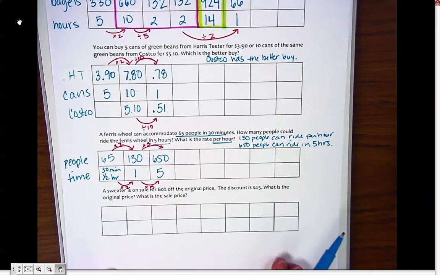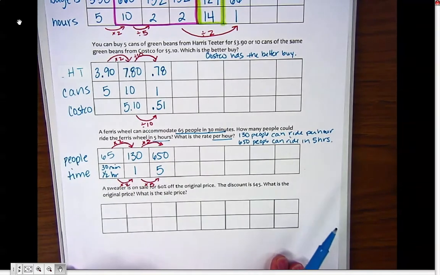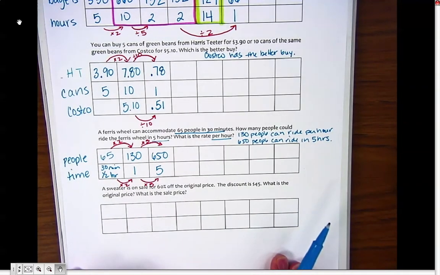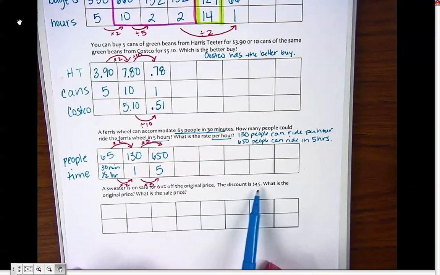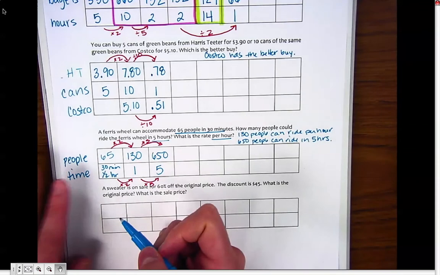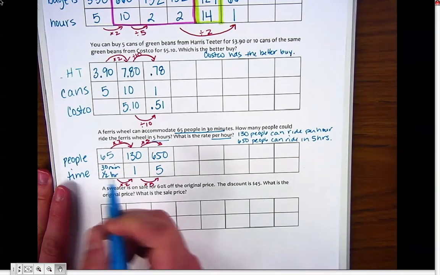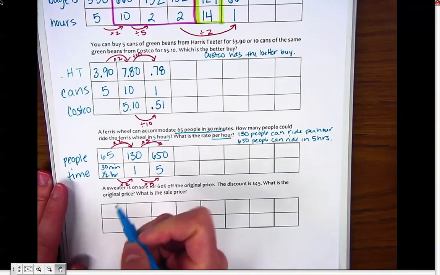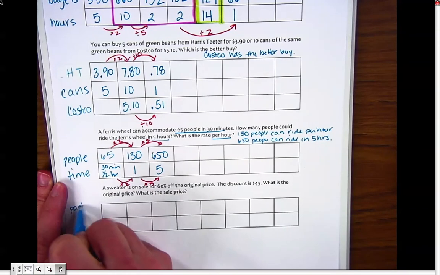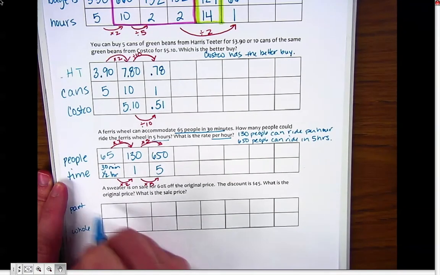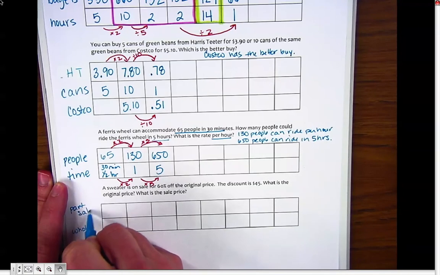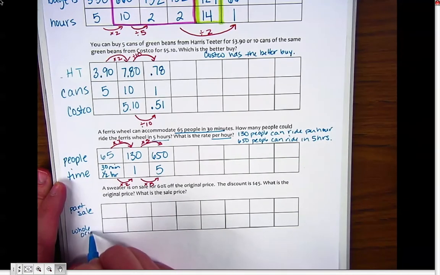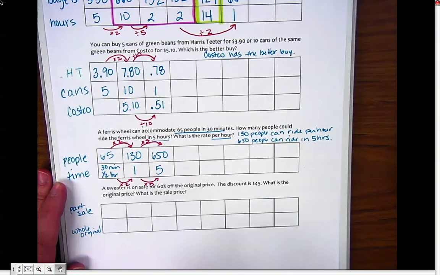Finally, a sweater is on sale for 60% off the original price. The discount is $45. We want to know what is the original price, and then therefore what is the sale price. This discount is not the sale price, it's how much we're subtracting from the original. So I think this is more of a part to whole problem. So the part in this case is the sale, the whole is the original, okay?